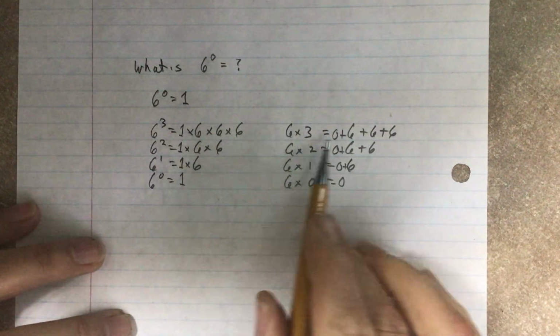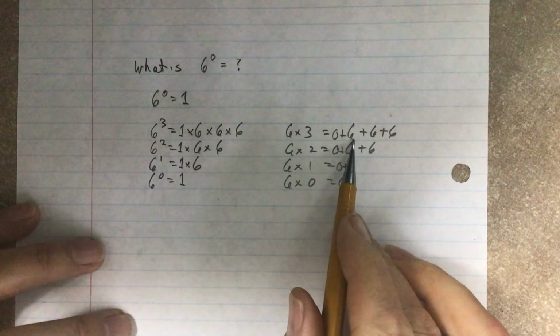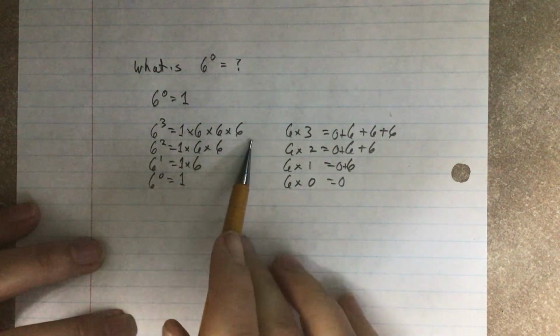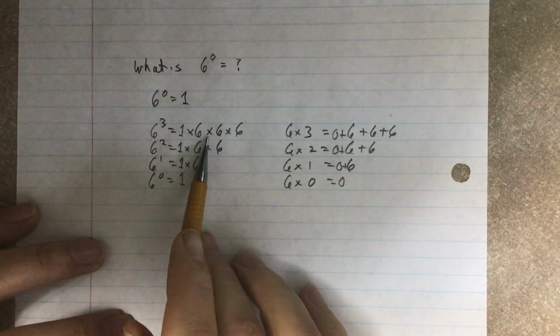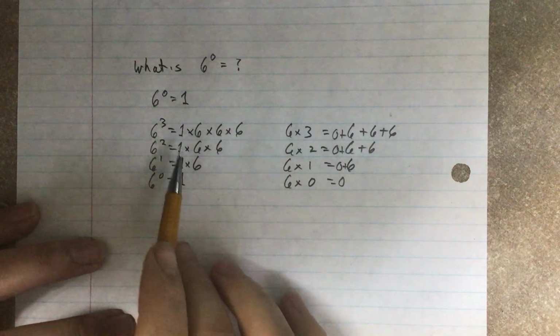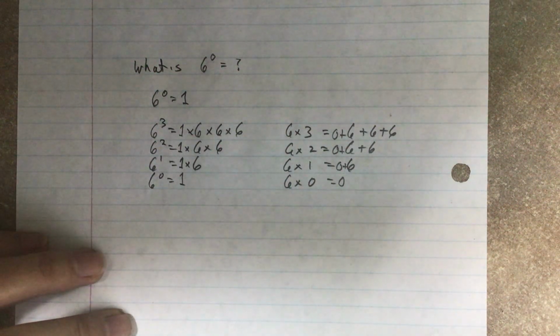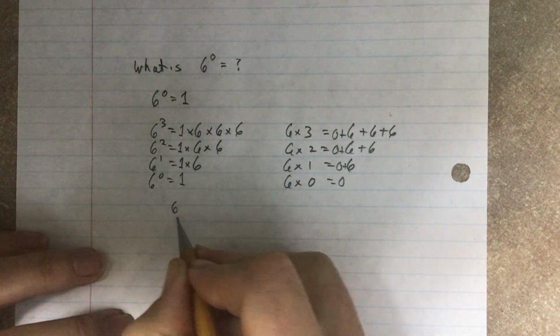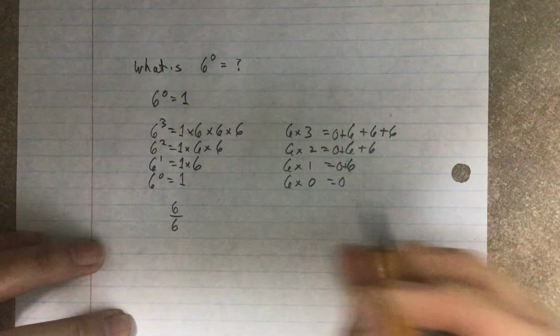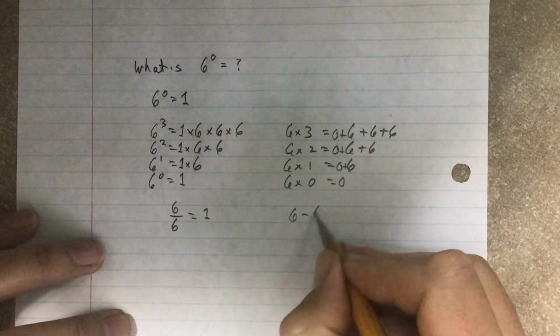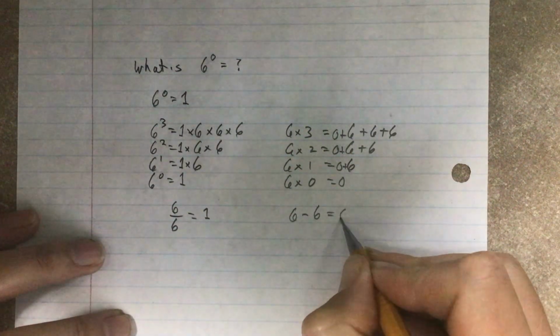When you add 6 3's, the first plus 6 starts at 0. When you multiply 6 3's, the first times 6 is starting at 1. So when you have none of them, you're left with 1. This also explains why if you have, say, 6 divided by 6, they cancel out and you're left with 1. If you have 6 minus 6, they cancel out and you're left with 0.